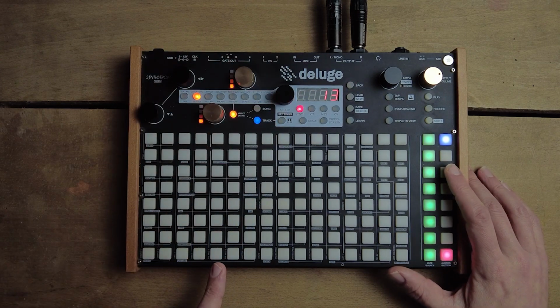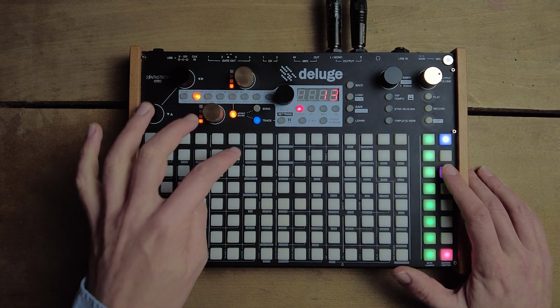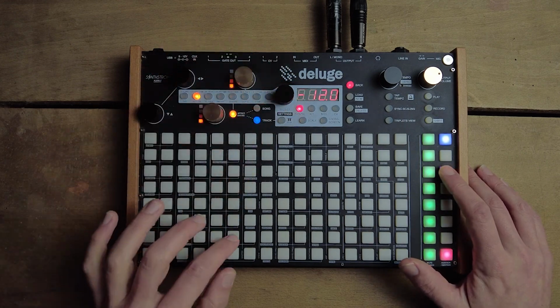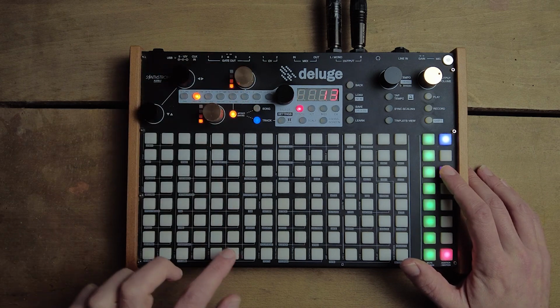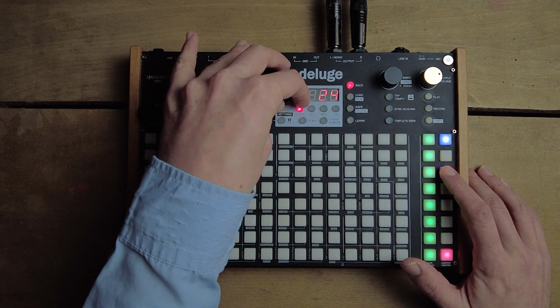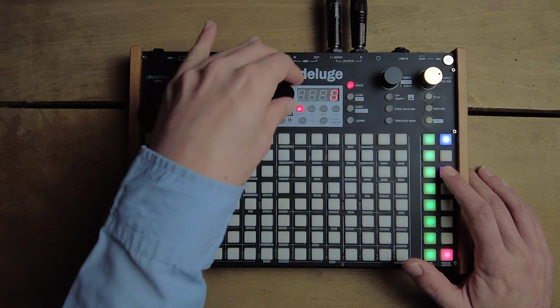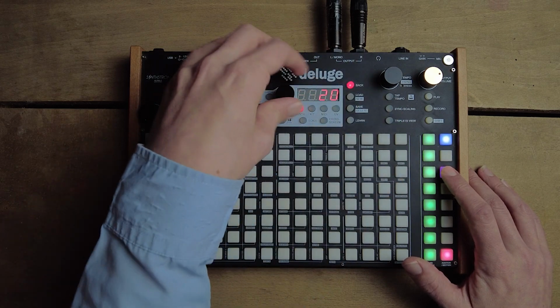And now I'm gonna modulate the weird ratio of FM mod 1 with FM mod 2. Also some envelope mod here.